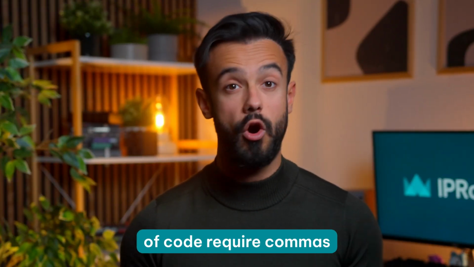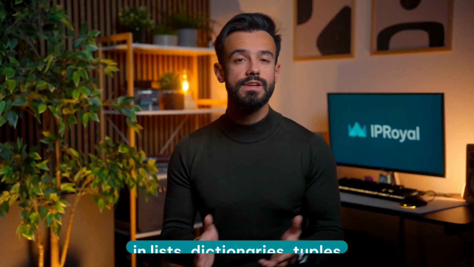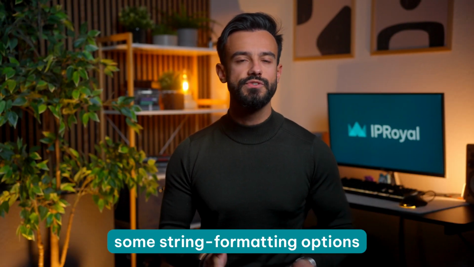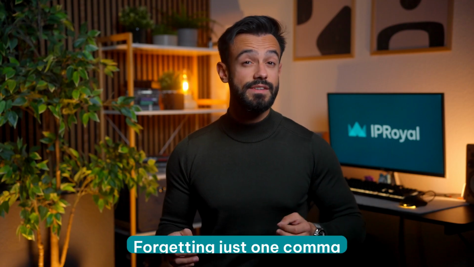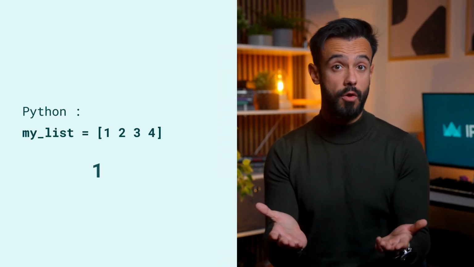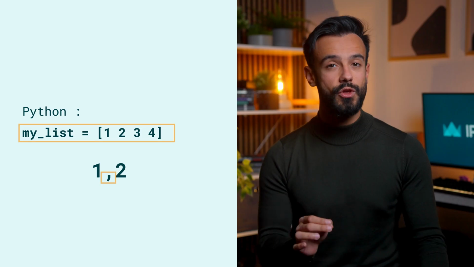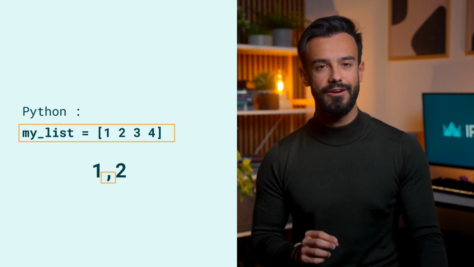Missing commas in lists or dictionaries. If you're using Python, you know that some lines of code require commas. For example, in lists, dictionaries, tuples, some string formatting options, etc. Forgetting just 1 comma will cause a syntax error. For example, the following line of code misses commas. So don't forget to separate items with commas when needed to avoid an error.